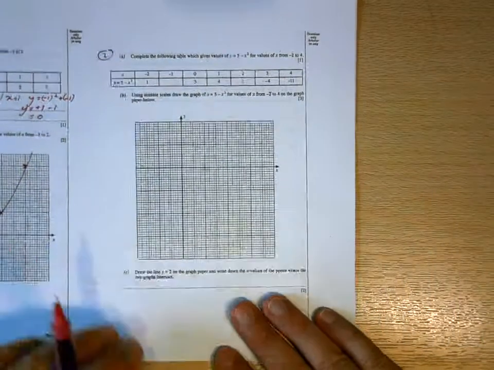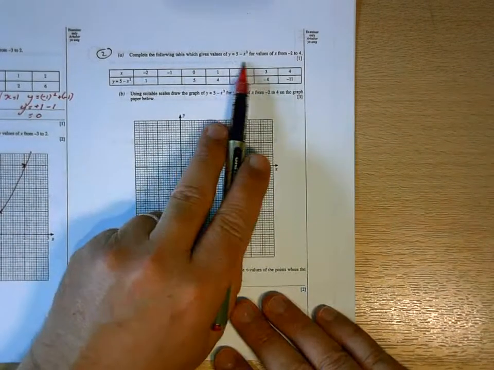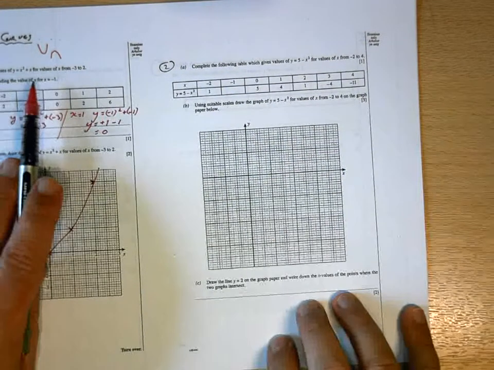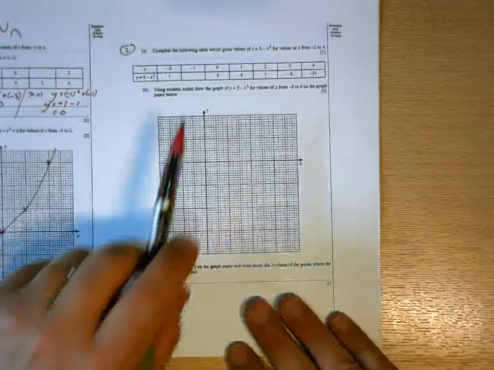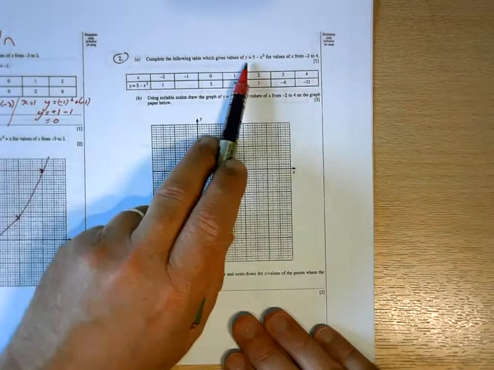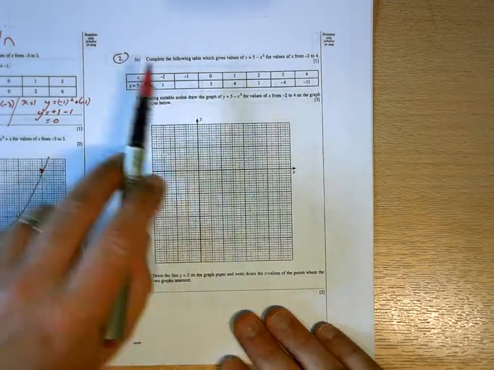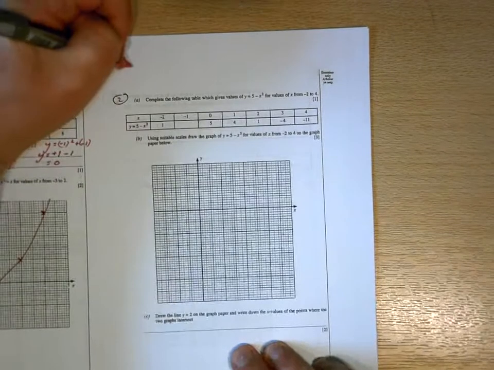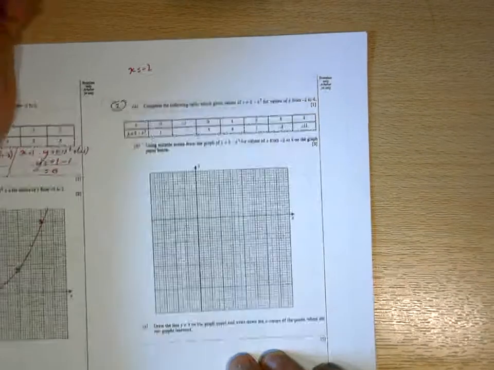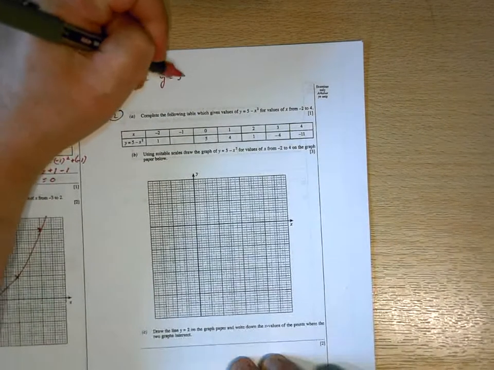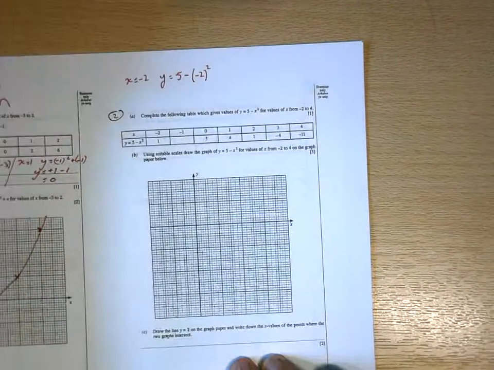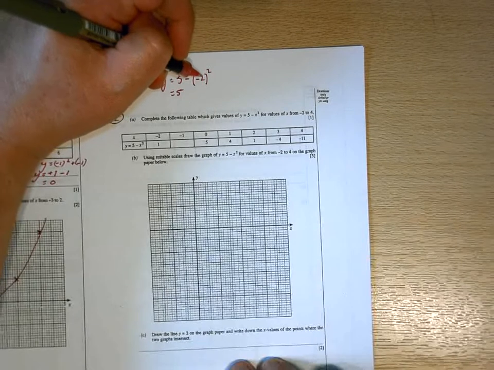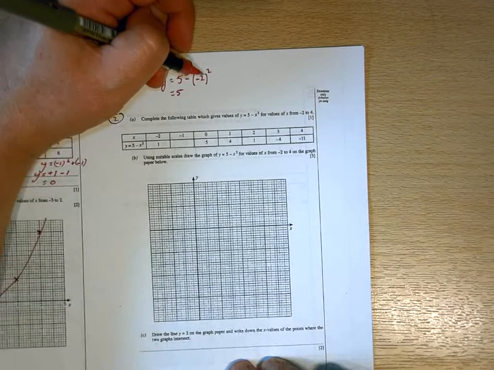So the second question, again, it's different. It's an x squared graph, so it's still going to be one of those shapes there. But the function this time, the formula is 5 take x squared. So we're going to do another test point. We're going to take -2 to make sure I can get 1 out of it. So x is -2. Y will be 5 take -2 squared. Okay? -2 times -2 is +4.